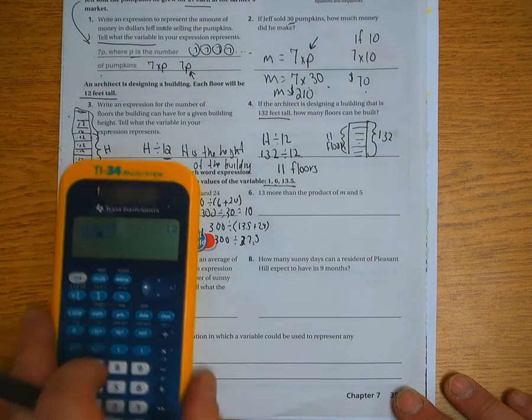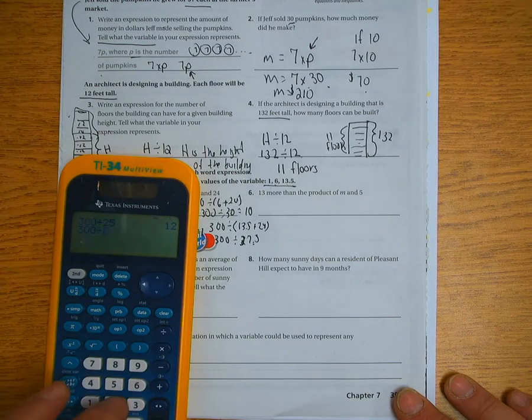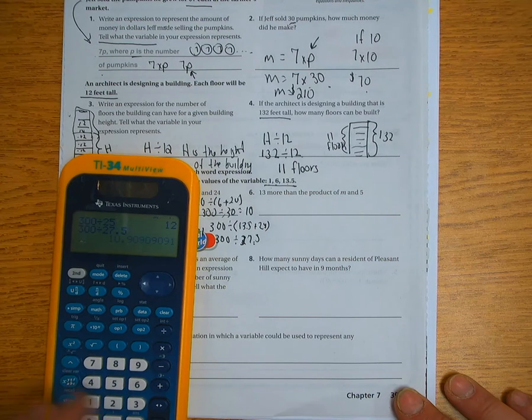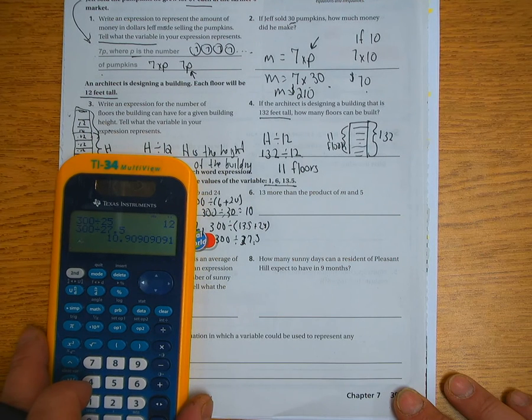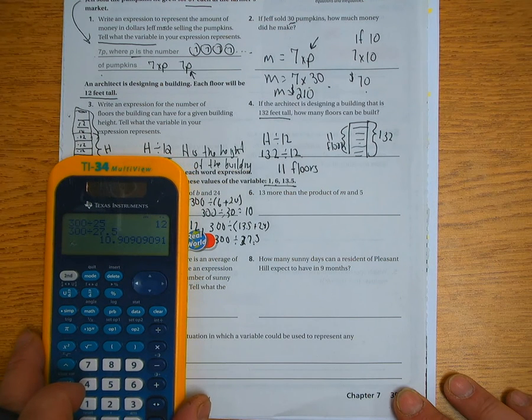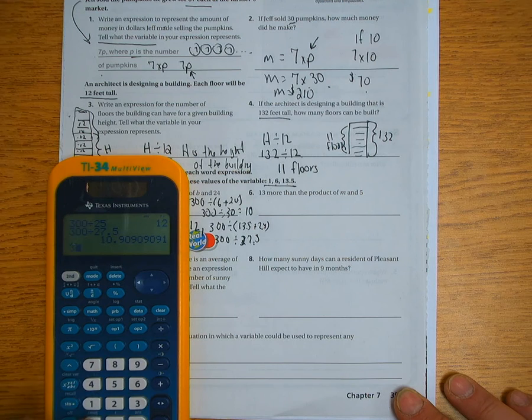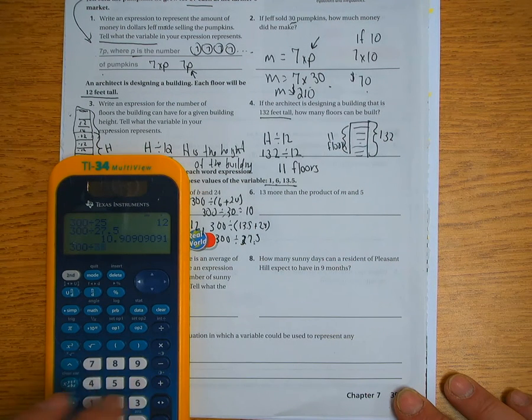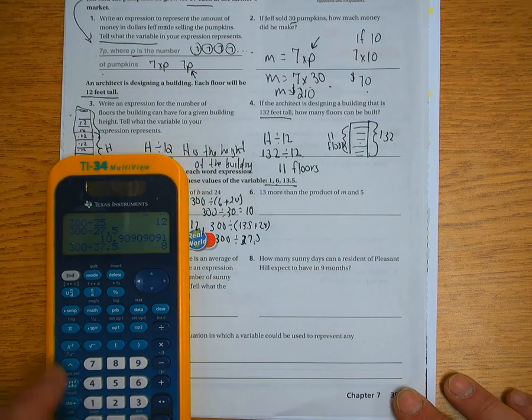I'm doing my calculator, 300 divided by 27.5, 10.9, I think I did something wrong there. Oh, I put in 27.5. 300 divided by 37.5 comes out to 8.